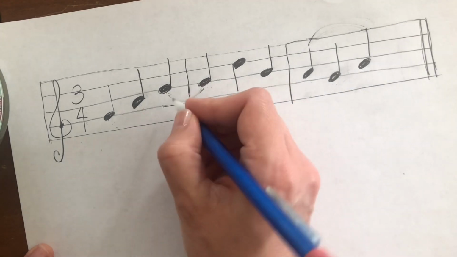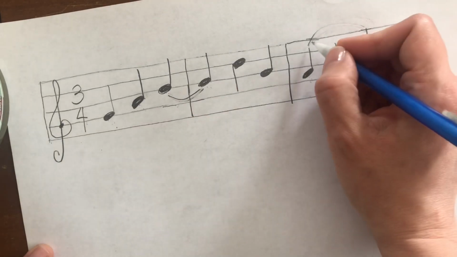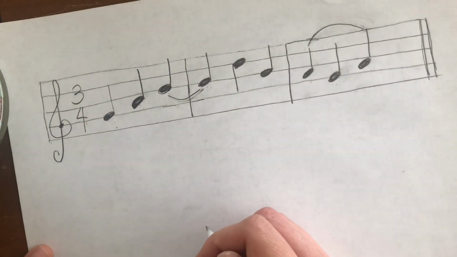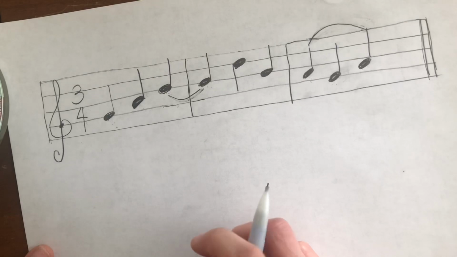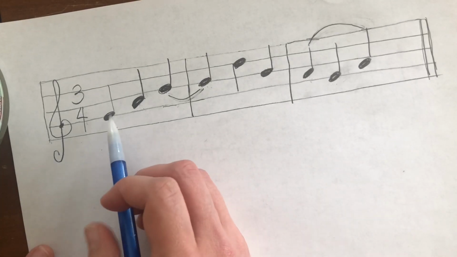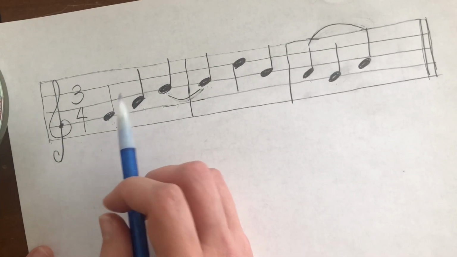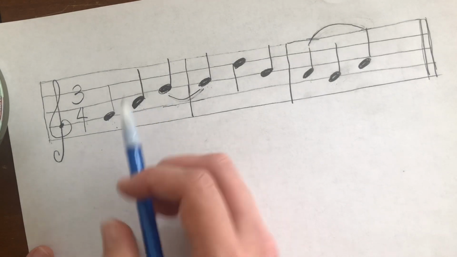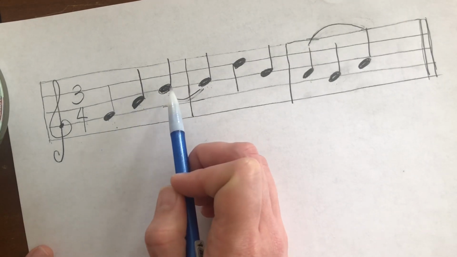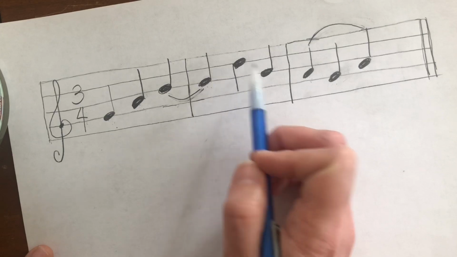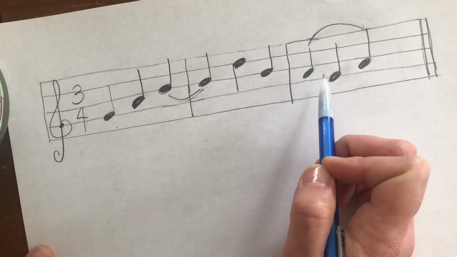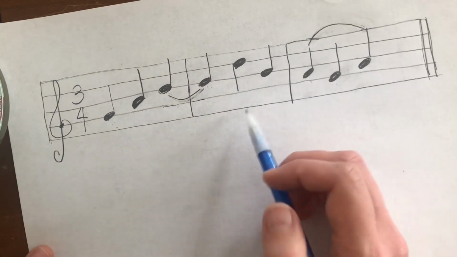Now let's bring that tie and the slur back, because I think the song sounds a little bit nicer with those things in there. So let's sing that together on the count of 3. 1, 2, 3. Loo, loo, loo, loo, loo, loo.